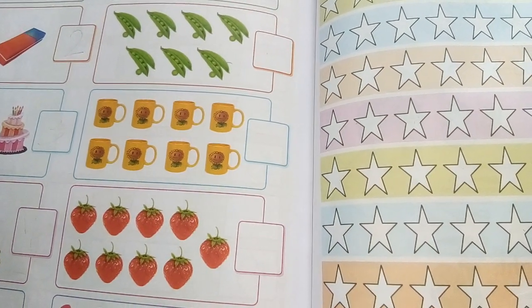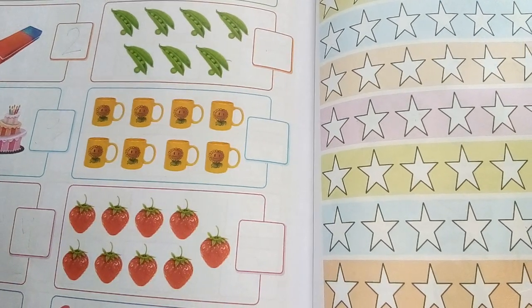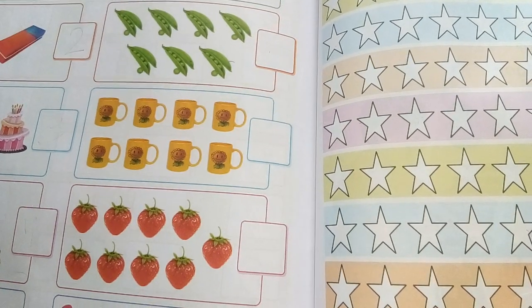This is part 2 of the video on how I taught my daughter. In this video I am going to share with you how she worked out the activity sheet.